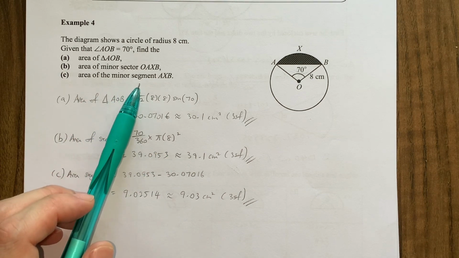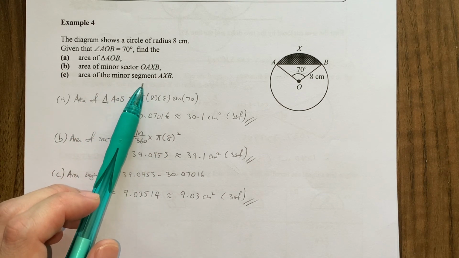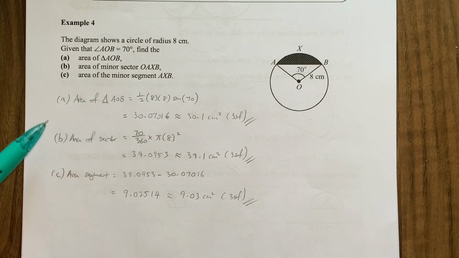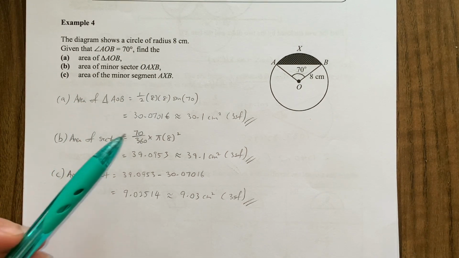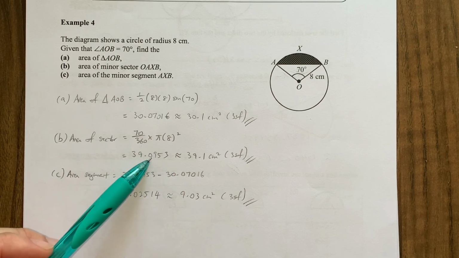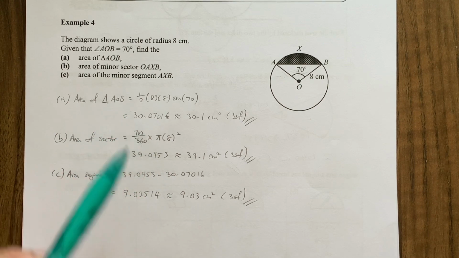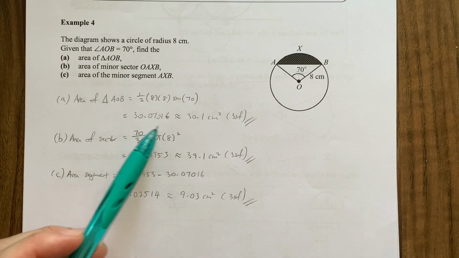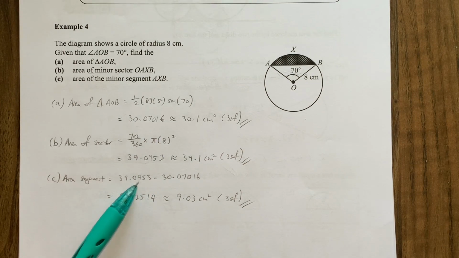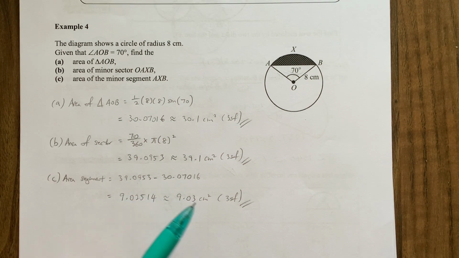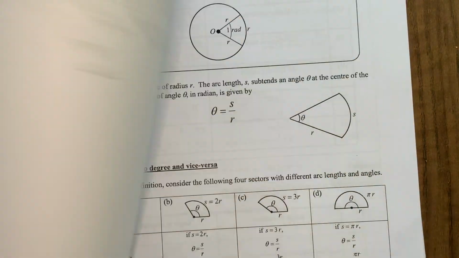After that, they ask for the minor segment. So you see, they're very friendly. They make you find the sector, make you find the triangle over here, because the answer is simply the sector minus the triangle. You get the answer. But take note, you got to use the long decimal. Long decimal. Do not use this and this. Right? You can see that I use the long decimal, minus, 3 significant figures. Done. So this is quite common sense, isn't it?